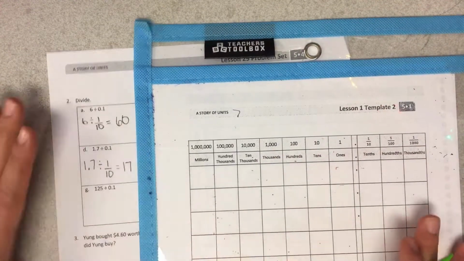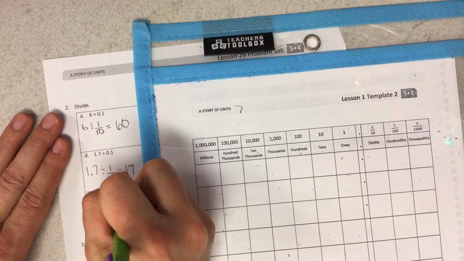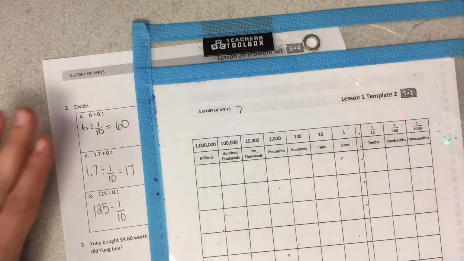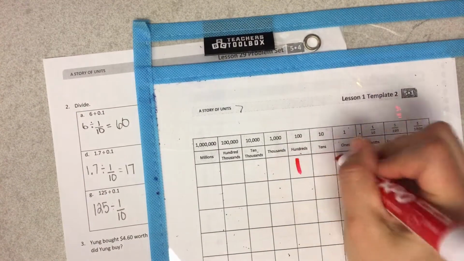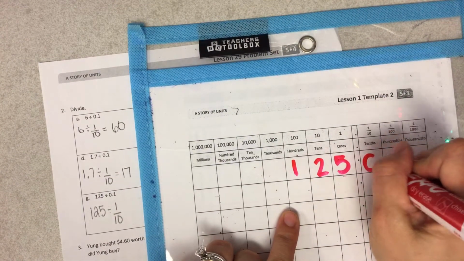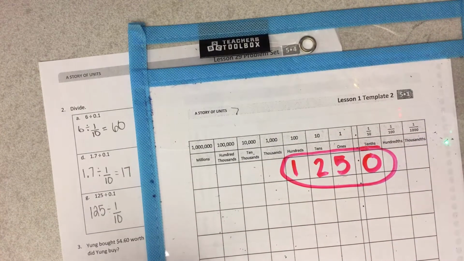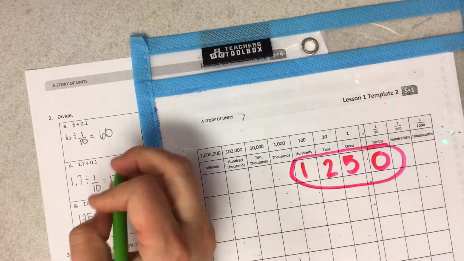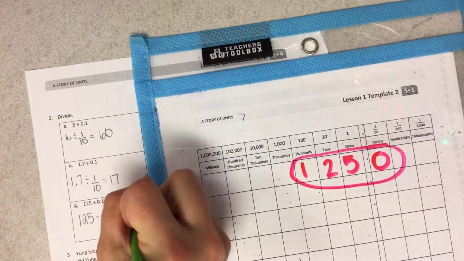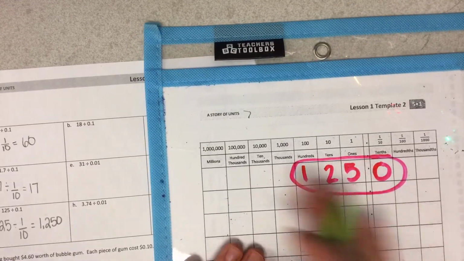Okay, so this one I have 125, and I'm dividing it into 1/10. So if I put this on my place value chart, I have 125. I want to split it into tenths, so I want to make sure that I'm on that tenths. So what would be my answer to that problem? It would be 1,250. Okay. Moving on to these problems.